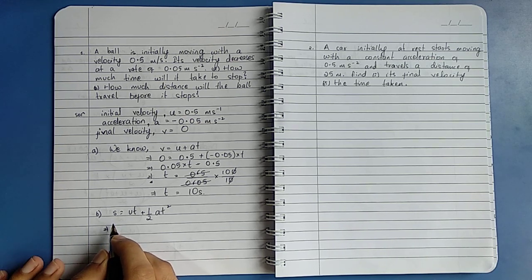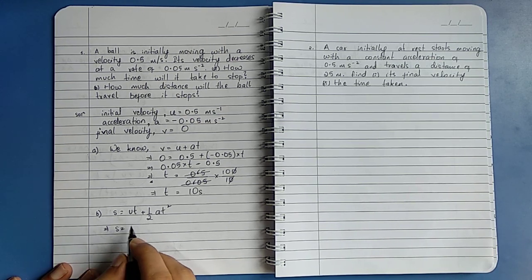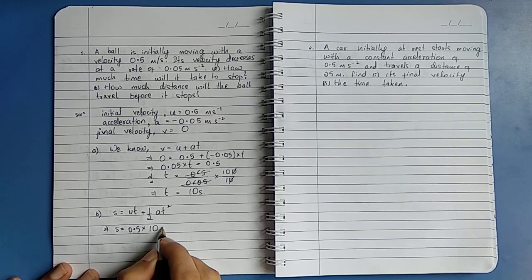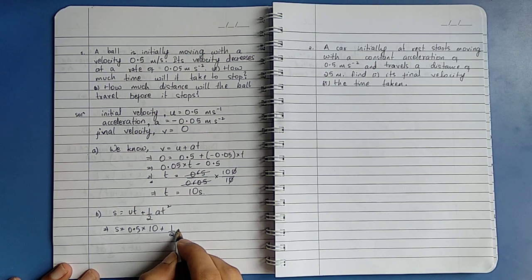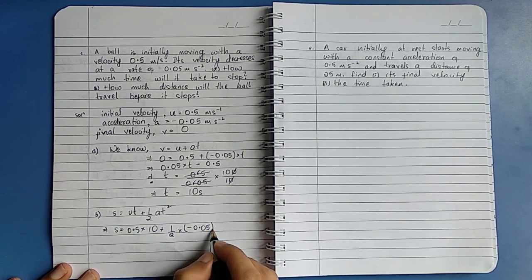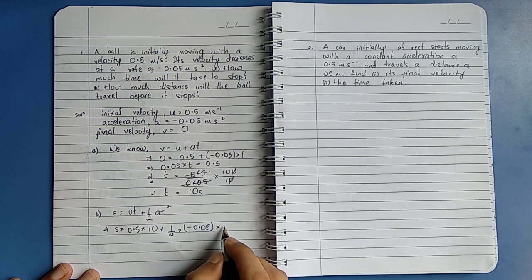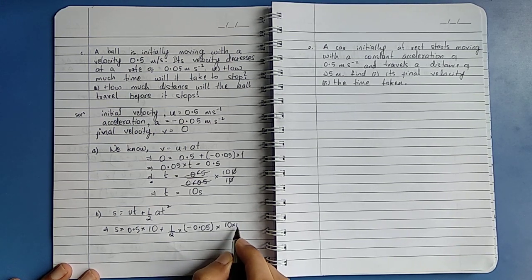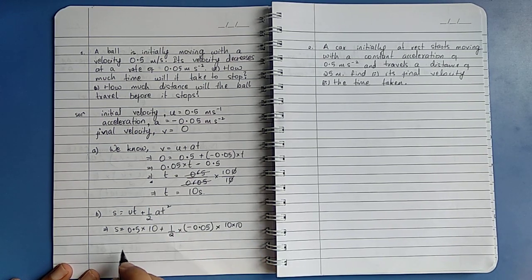So S we need to find. U is 0.5, time is 10, plus half A is minus 0.05 into time, which is 10 into 10, t square.